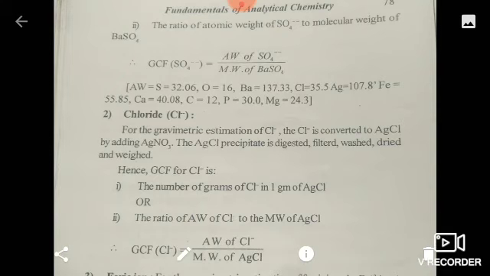By putting the value of S, that is the atomic weight of sulfur, and SO4, as well as the molecular weight of BaSO4, one can calculate the gravimetric conversion factor. The second one is the illustration with respect to the chloride ion. For the chloride, the gravimetric conversion of Cl minus: Cl is converted into AgCl by adding AgNO3. The AgCl precipitate is digested, filtered, washed, dried, and weighed.